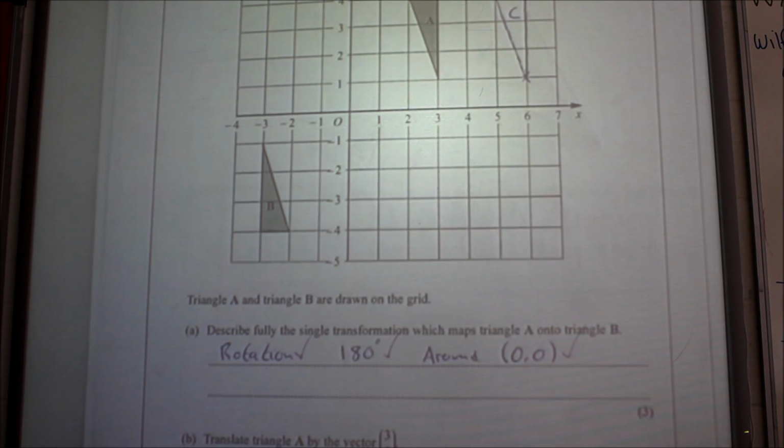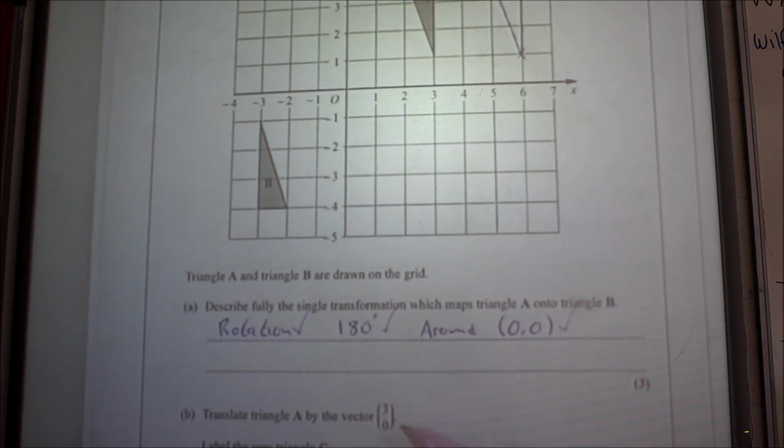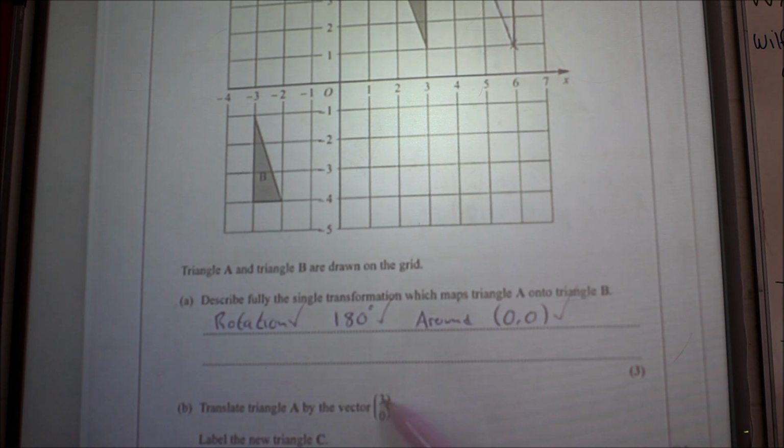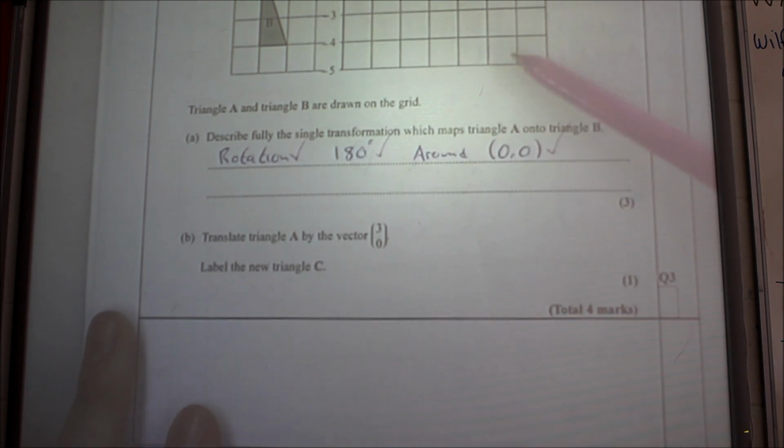Translate the triangle A with the vector 3, 0. Translation is when you just shift it around the grid. The top one means move it across, the bottom one means move it up and down. So that's why it's just going 3 that way. If you wanted to move it the other way, it would be -3, but it's +3, so you move it that way.